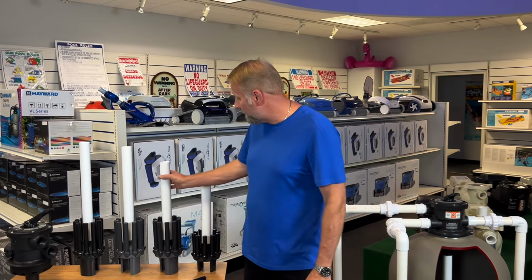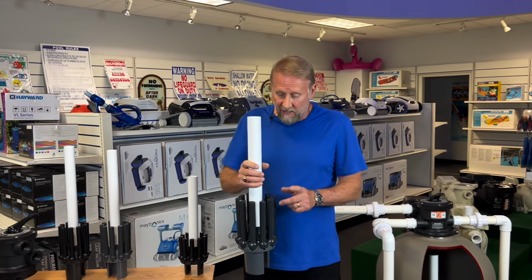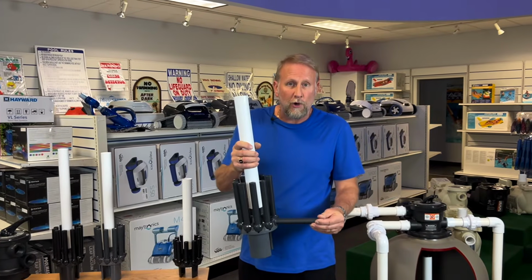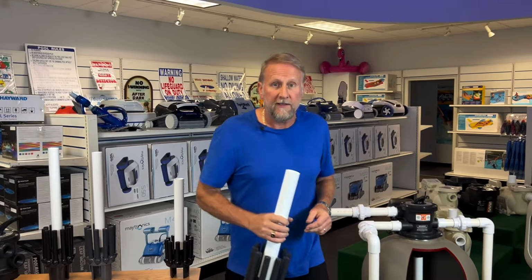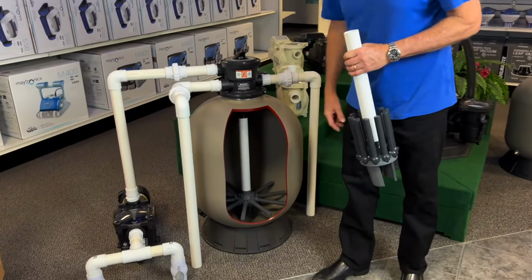So now that we've got the laterals or the lateral assembly replaced in your filter, we've got to put it back in the tank. So when we go to put it back in the tank, we take the lateral assembly and we put this back in, and once we get it in the tank, like I said before, we've got to make sure that we do open these up all the way around so that you guys have something like this. This is very important that they are put back down.